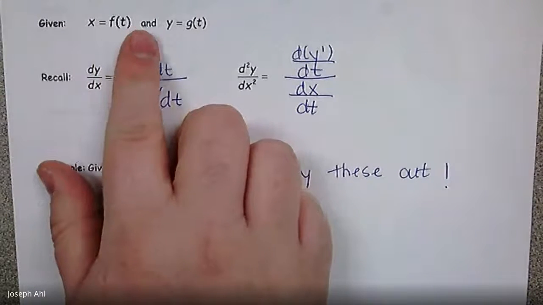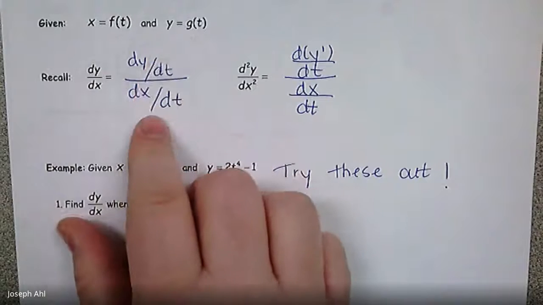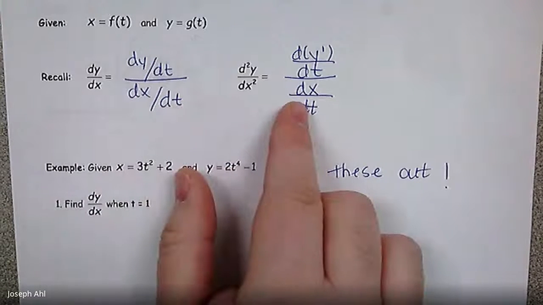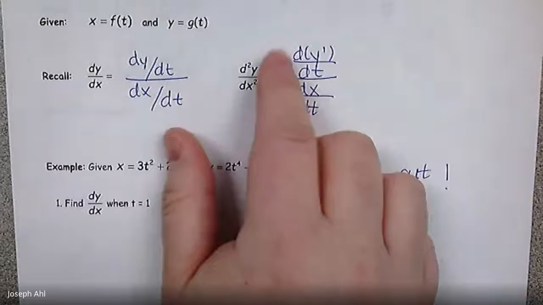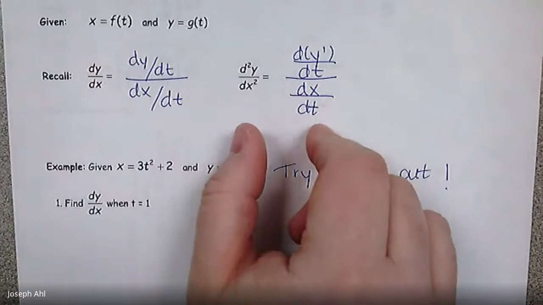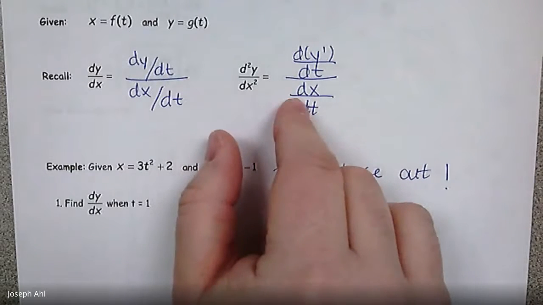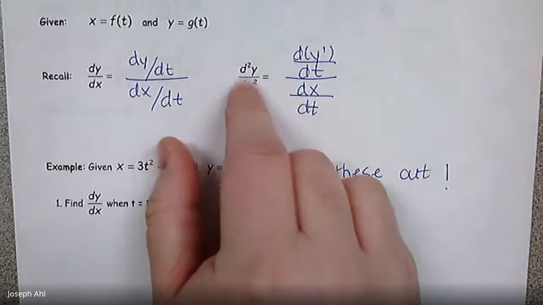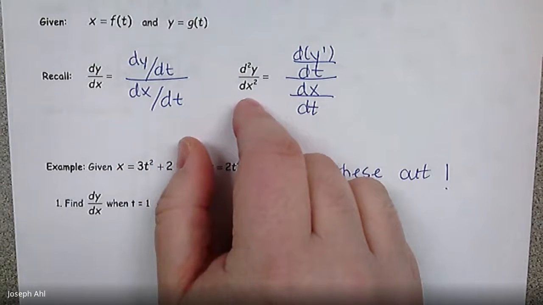Before we get there, from yesterday's lesson, hopefully you recall how we find the derivative of a pair of parametric equations, x equals f of t and y equals g of t. I filled that in for you at the top here. And then for the second derivative, we compare the derivative of dy/dx to dx/dt, and that's the way we calculate the second derivative, d squared y over dx squared.